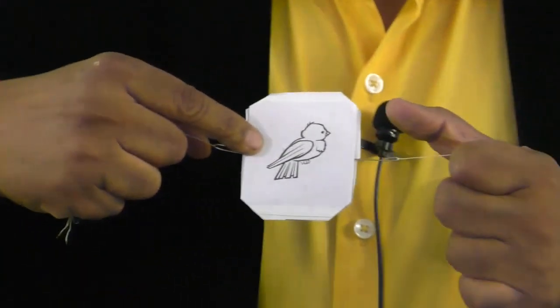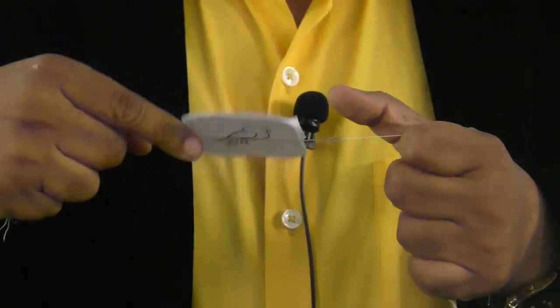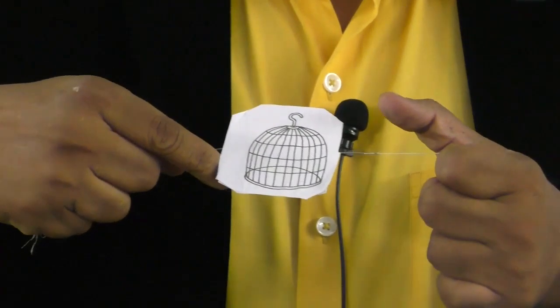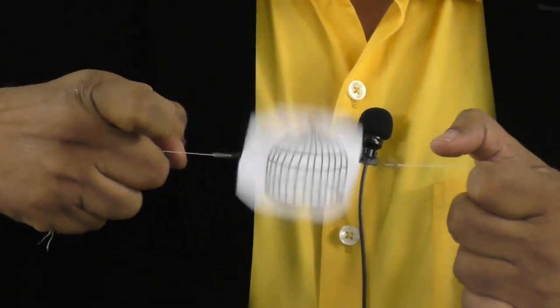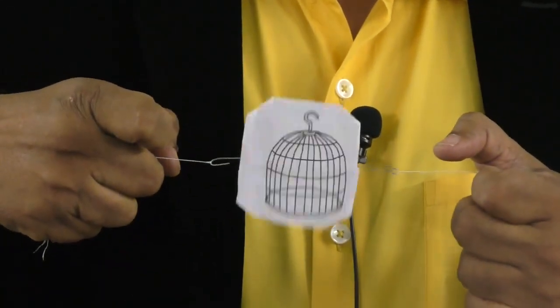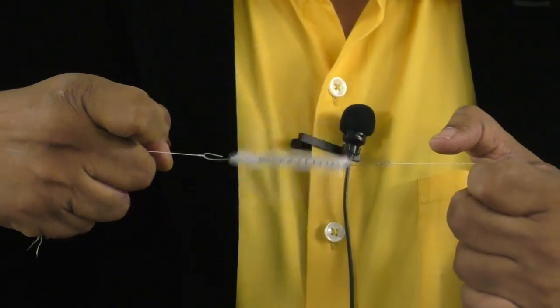Now you can see that this side is the bird and the other side is the cage, and because of the persistence of vision, what happens? Look at here. The bird appears inside the cage.